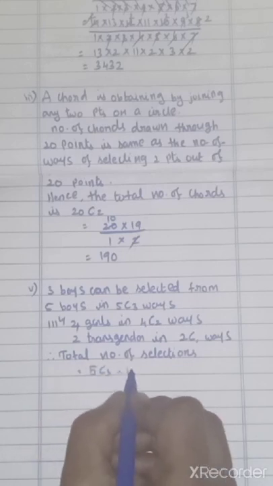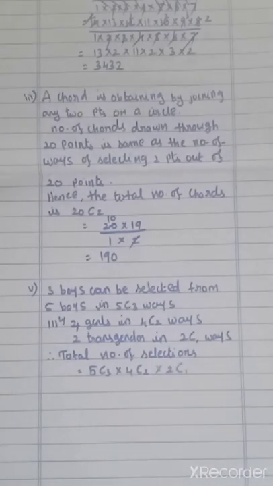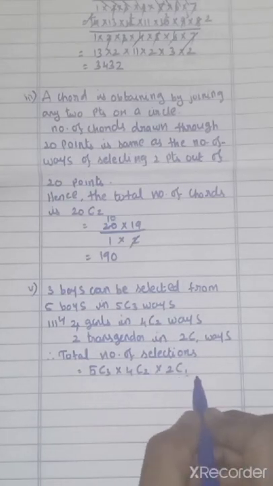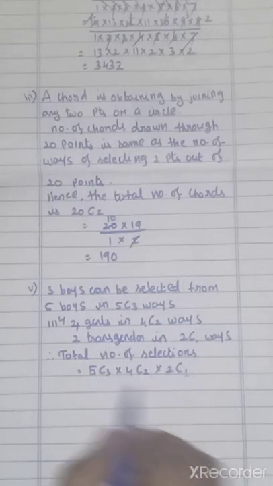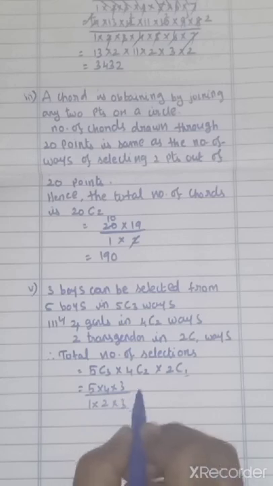5C3 into 4C2 into 2C1. Okay, so according to your book back answer, we have to do it. Your book back answer, they have stopped with this, but still this is a smaller number, so we can give the answer. So 5, 4, 3 by 1, 2, 3.